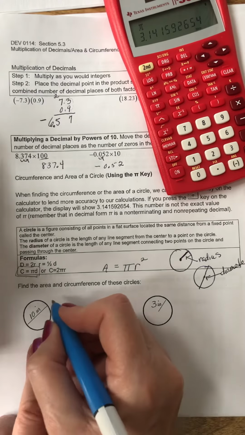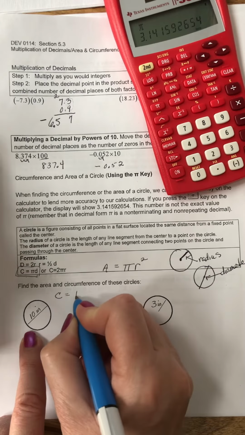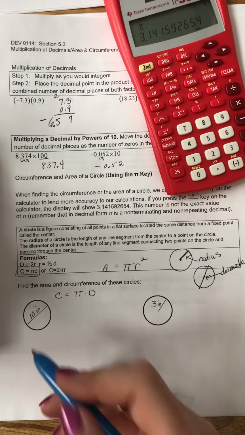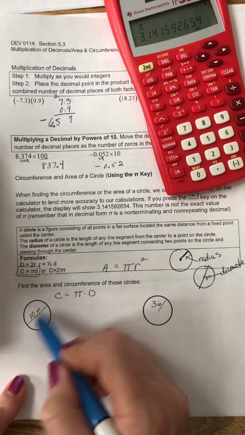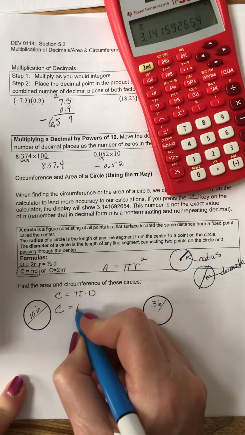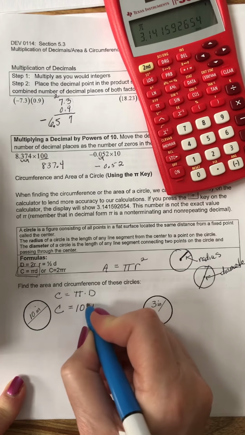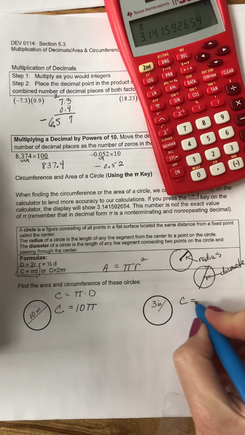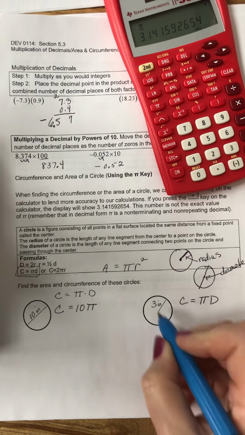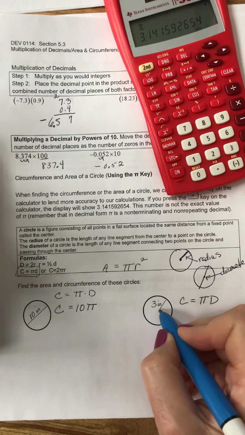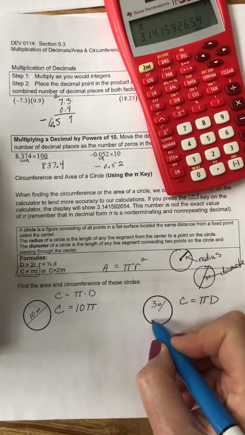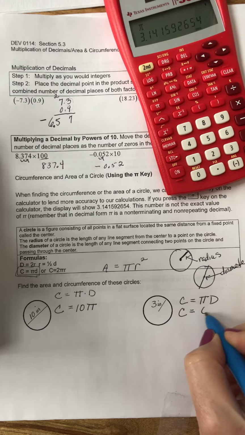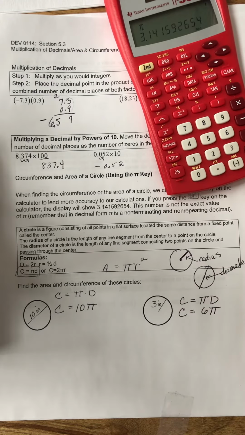So first let's start with circumference. So circumference is pi multiplied by the diameter. So this circle has a diameter of 10, so the circumference is going to be 10 times pi. The circumference of this circle, pi times diameter, recognize the radius is 3, so the diameter would be 6 because it's double, so the circumference would be 6 pi.